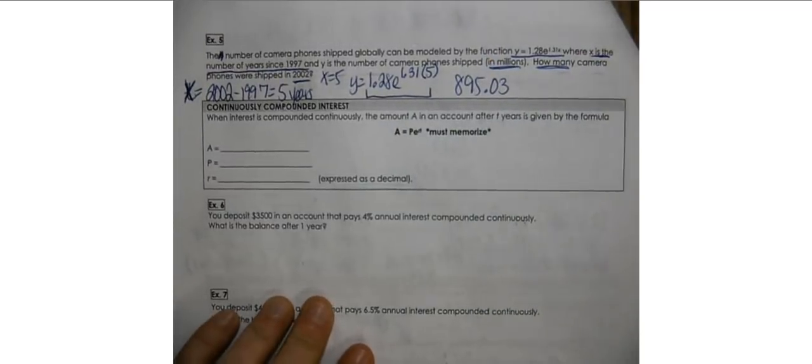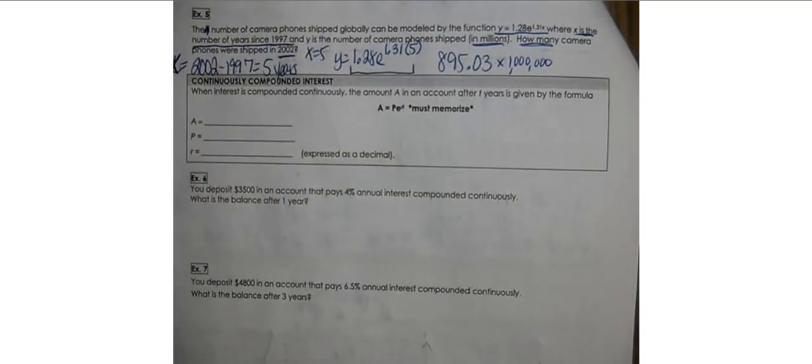Well, you can't have 895.03 camera phones because that just doesn't make a lot of sense. So what does that mean? That's 895.03 million camera phones. That's fine. Or you can multiply this by a million. I think I have enough zeros.